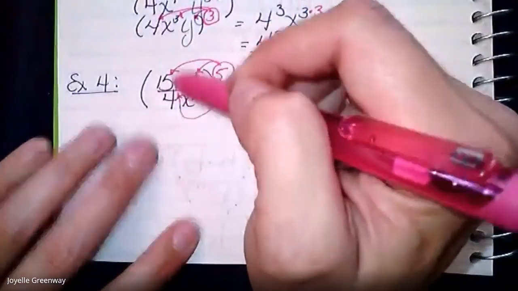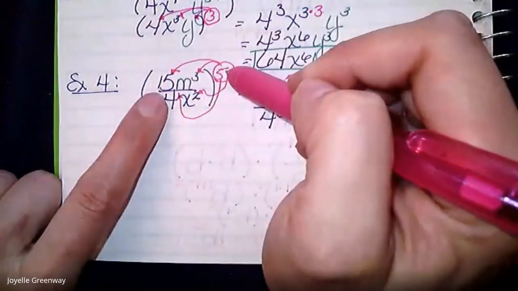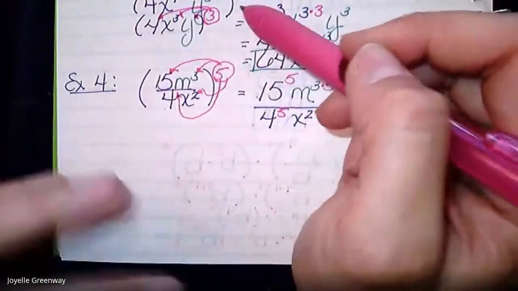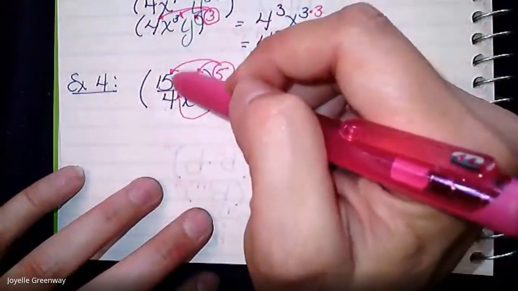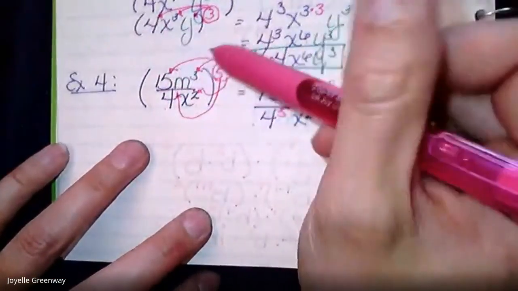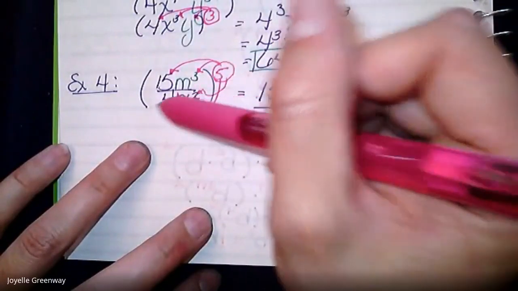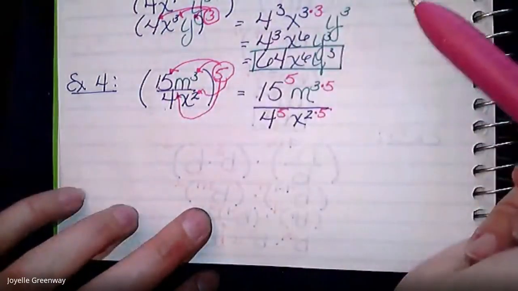So this is where most of the mistakes happen when you're distributing, if you will, distributing that exponent to the coefficients. Most students forget to distribute that exponent to the denominator. All right.